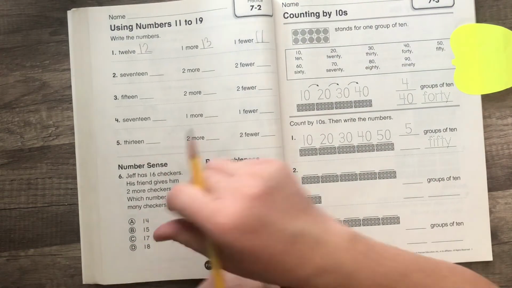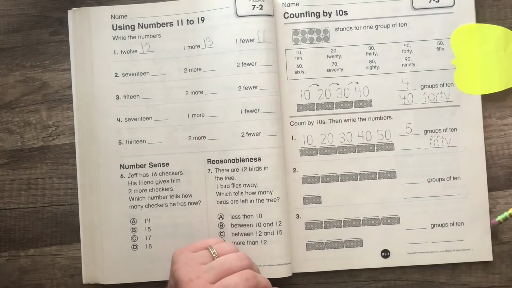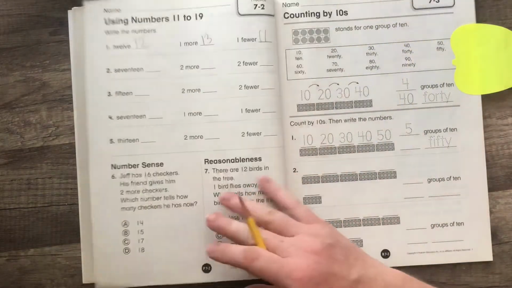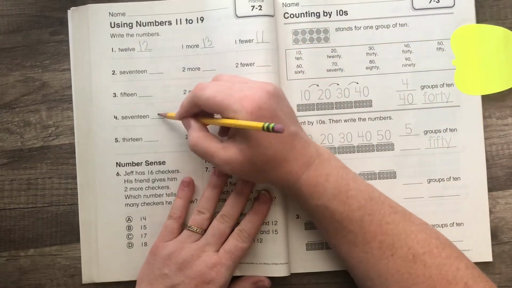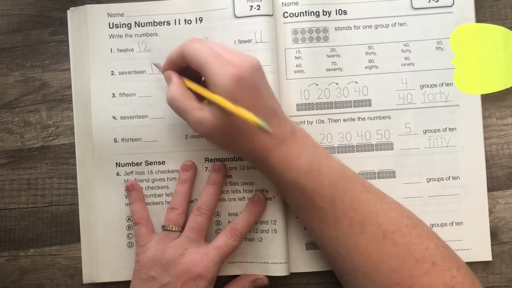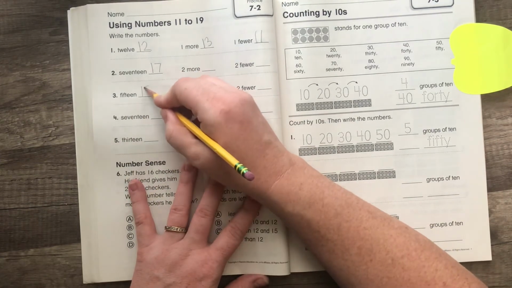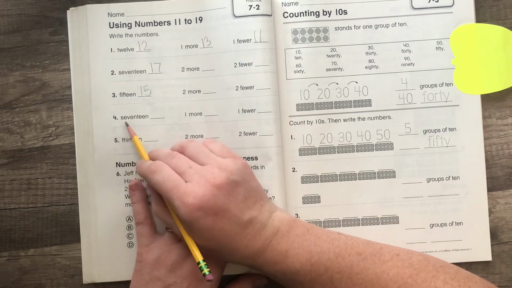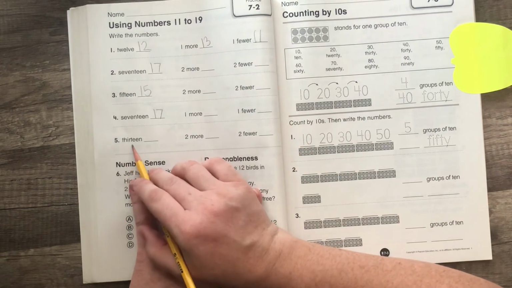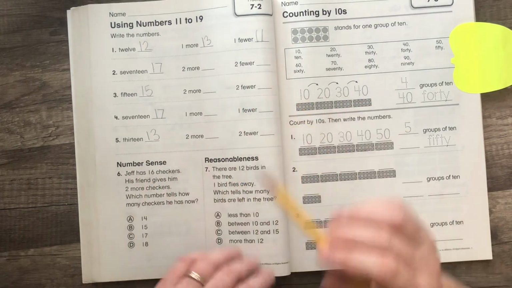Okay, so you might need to use a number line for this one, my friends, if that will help you, or using your blocks, or using your memory, or whatever you need to do, okay? So I'm gonna help you with these. I'm gonna write the numbers with you. This one is 17, 1, 7. This one here, number 3, is 15. Number 4, this one is 17. And this one here is 13. So go ahead and fill in the rest.